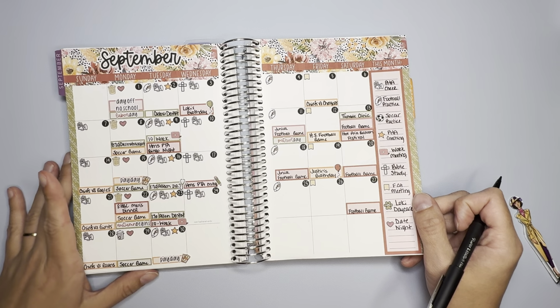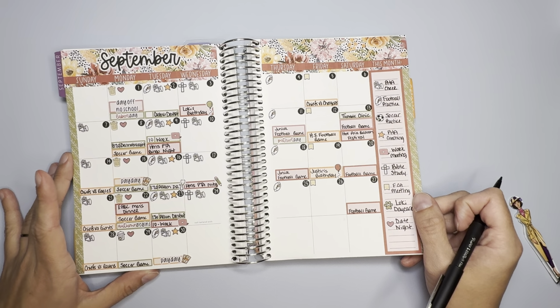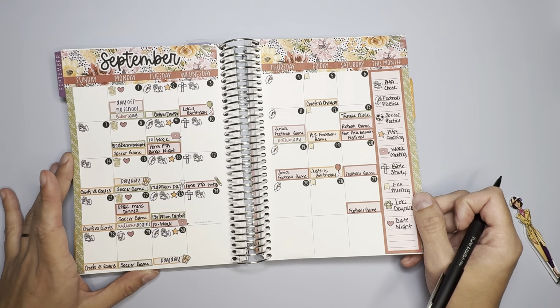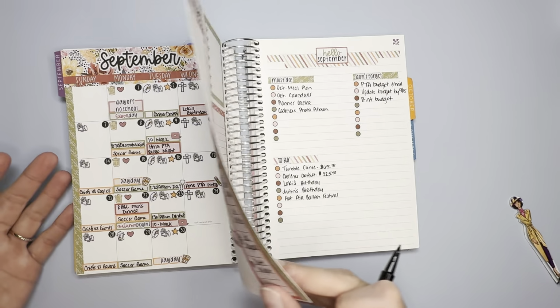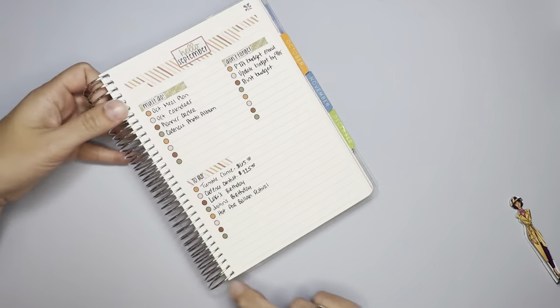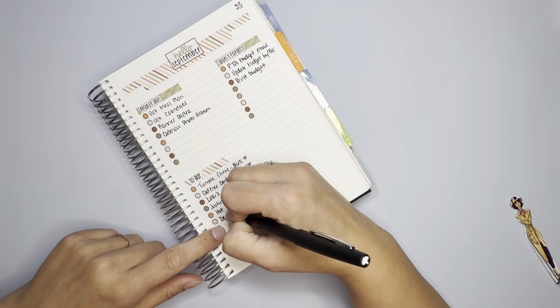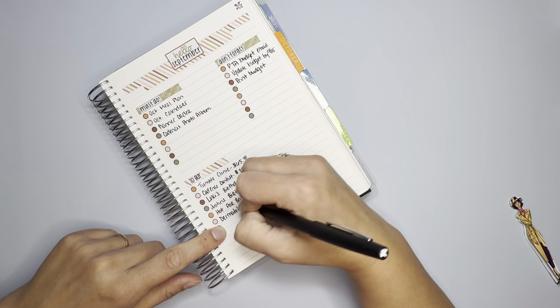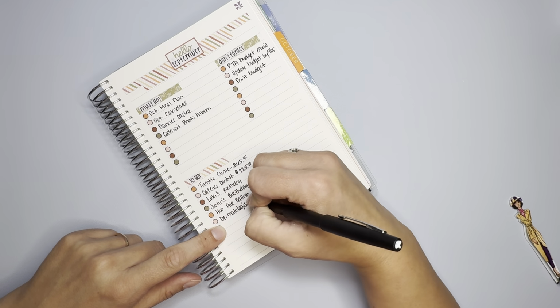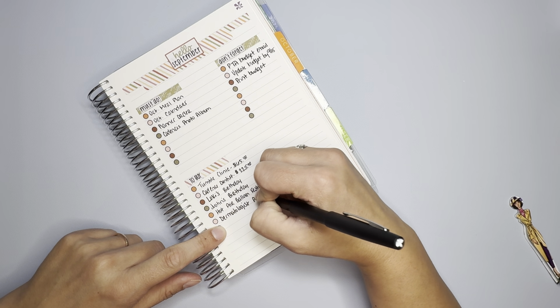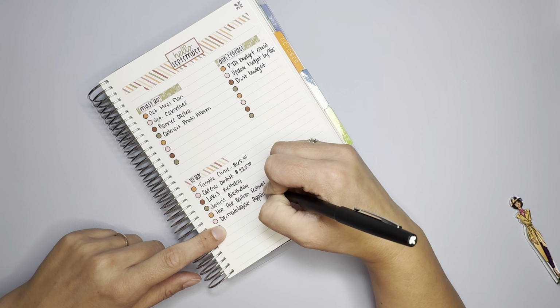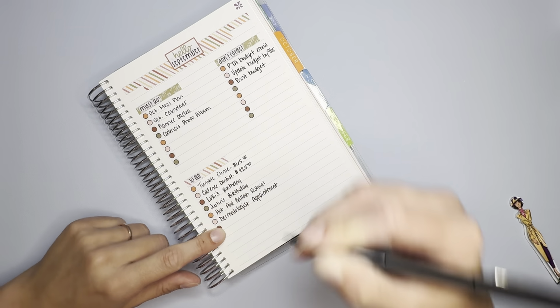The doctor will bill insurance, the dentist will bill insurance. Okay, I think it's just the dermatologist, because I have to pay up front. Perfect. Okay.